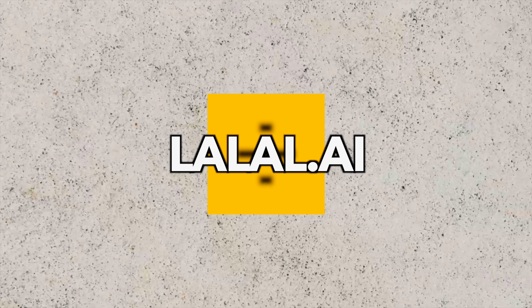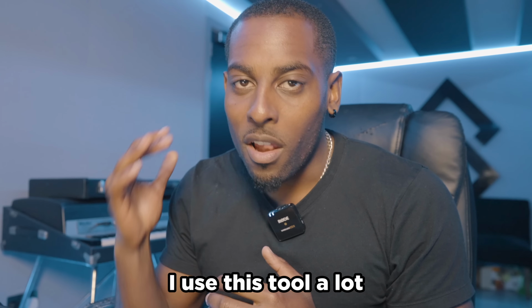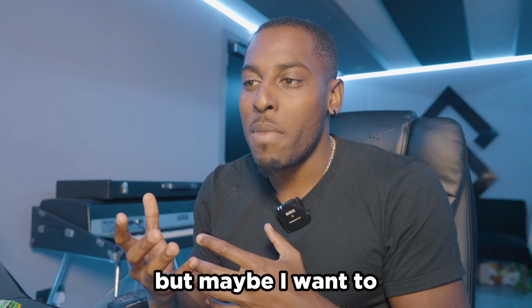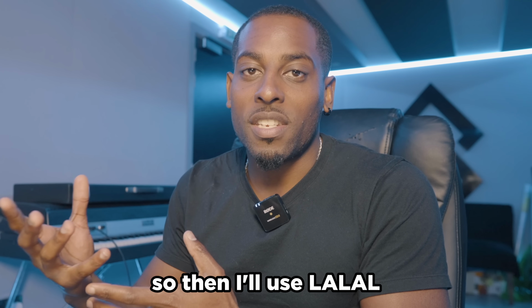Next up, we have lalao.ai, and this allows you to break a song down into stems. I use this tool a lot when I'm sampling. I might hear a track, might hear a song, I like the melody, but maybe I want to just take the melody and not have the drums in the background. So then I'll use lalao to separate everything out.